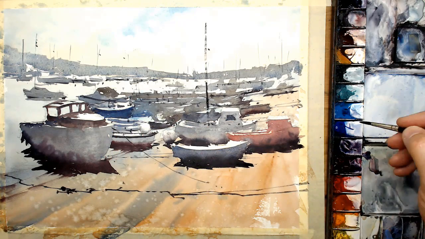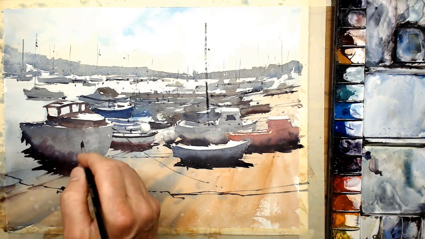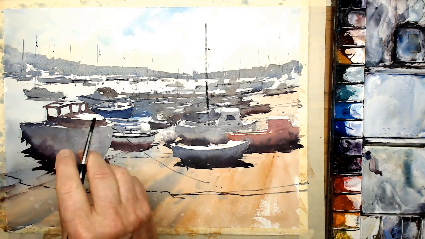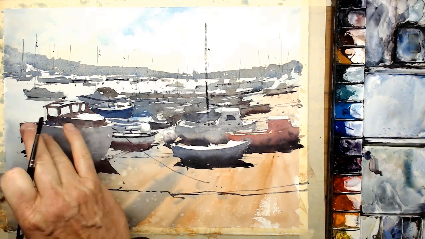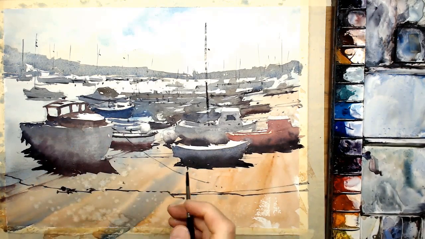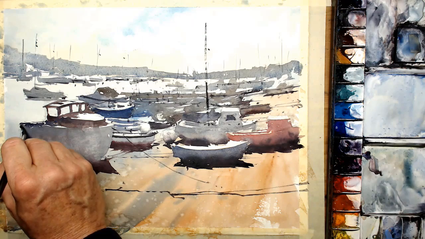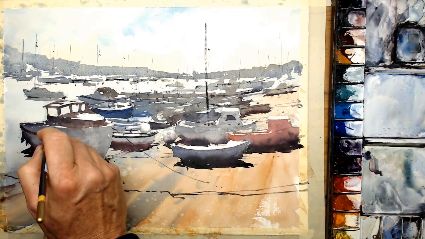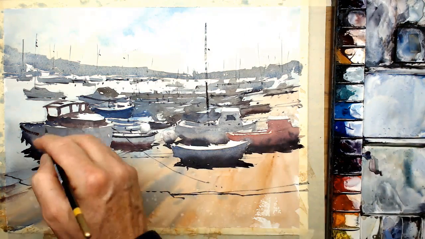At this stage, I'm just sort of dancing around the scene, thinking about little bits I could emphasize. I've got to do a little bit more on the beach, I think, but picking up the markings along the boats.